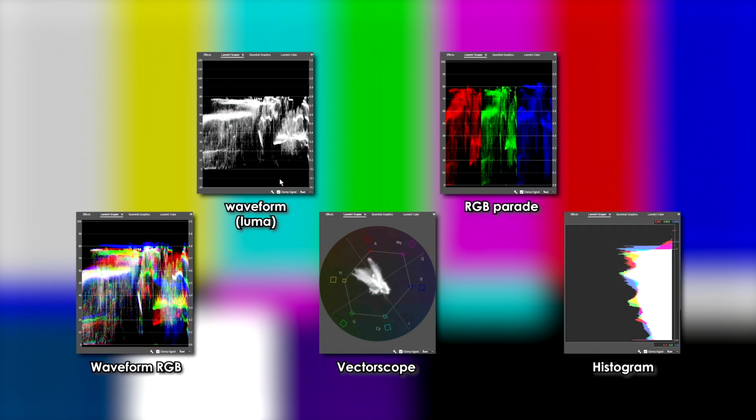Finally, I really hope you see the value in using these scopes. Once you get used to them, not only will your footage look much better, but they will also help you to make them better much more quickly, rather than otherwise just adjusting colours without really knowing what's going on. So best of luck making your edits look much better.